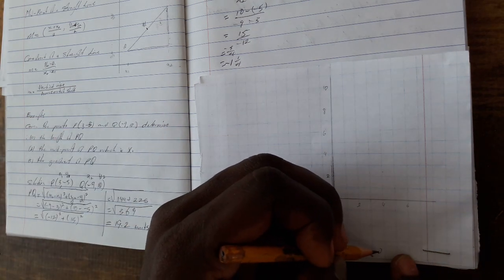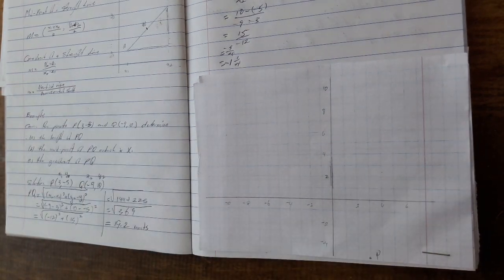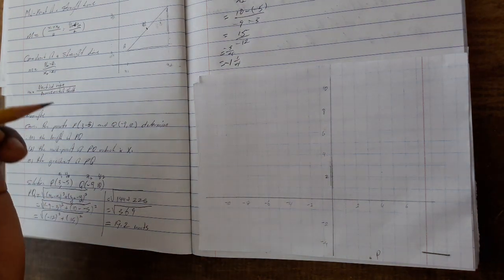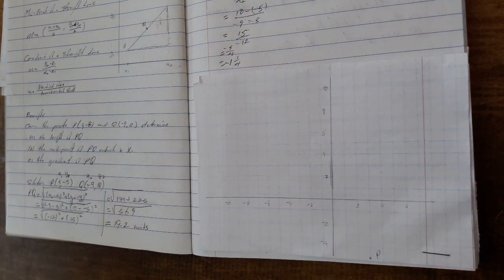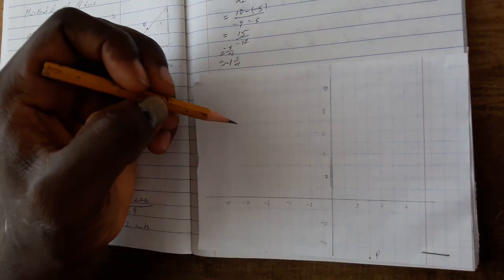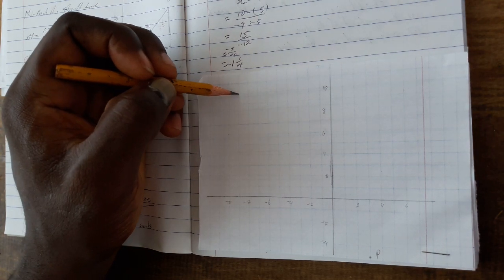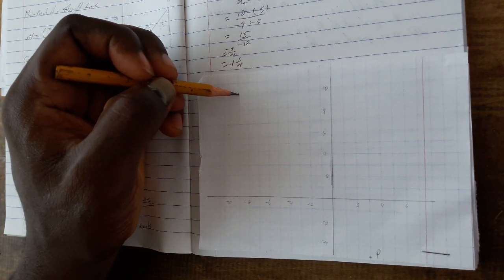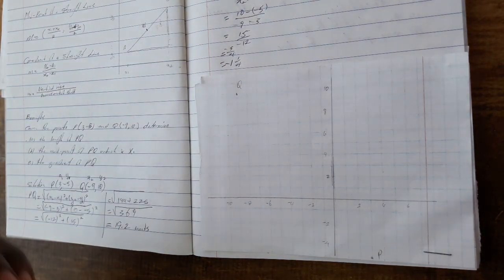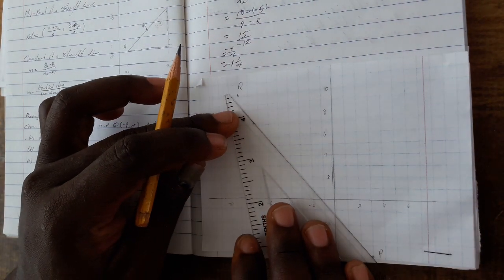This point is P. And the other point is minus 9 and 10. So minus 9 is here and 10 is here. So this is the point, and this point is Q. So let's connect these here.